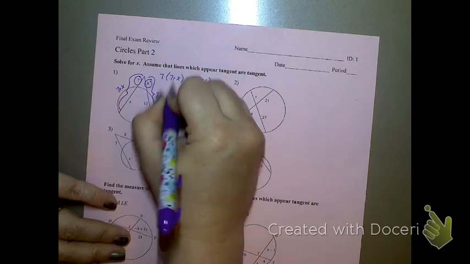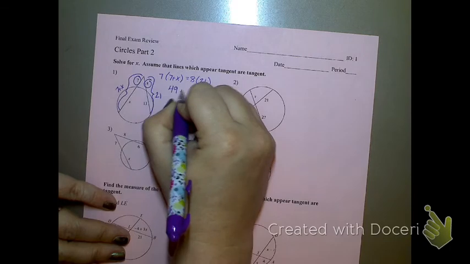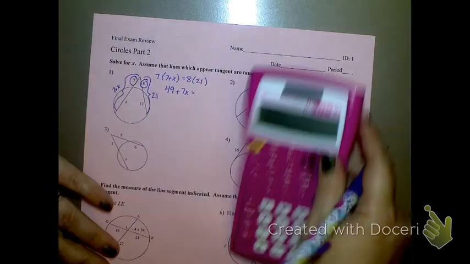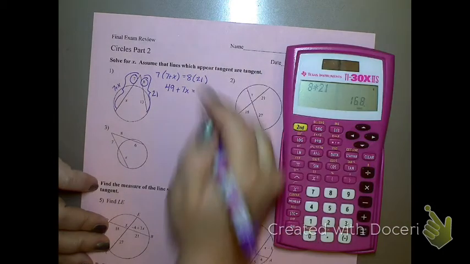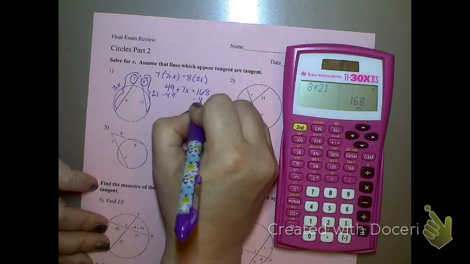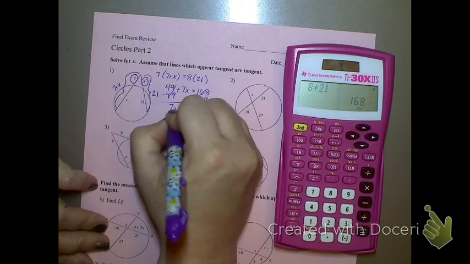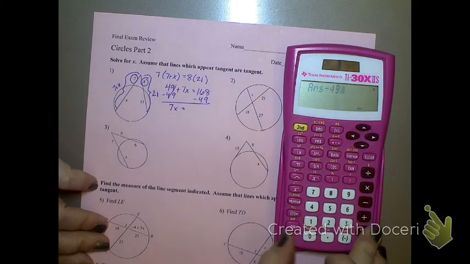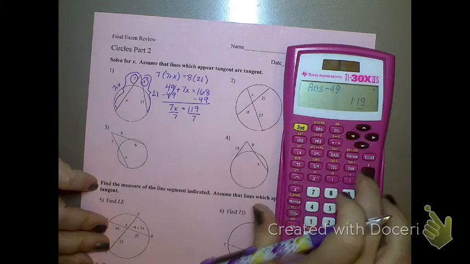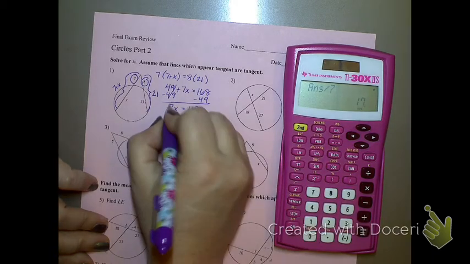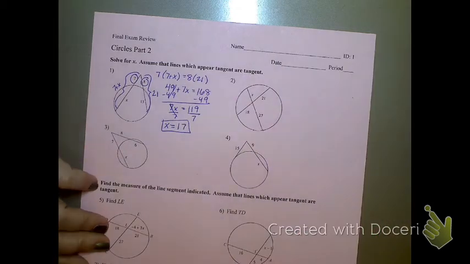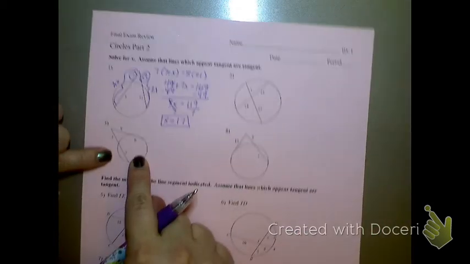And then we solve this. 7 times 7 is 49 plus 7x equals 8 times 21, is 168. I'm going to subtract my 49. That gives me 7x equals 119. Divide by 7, and I get x equals 17. Okay. Are any of these other ones like this? Number 3 is like that, so I'm going to go ahead and do that one.